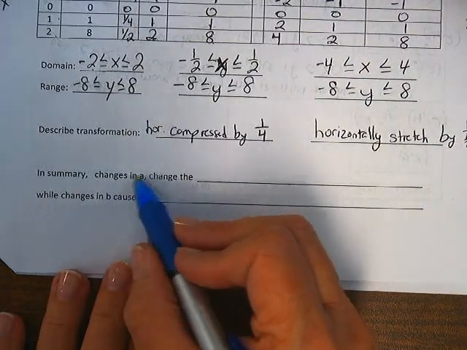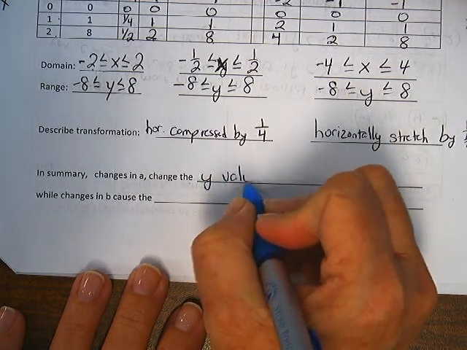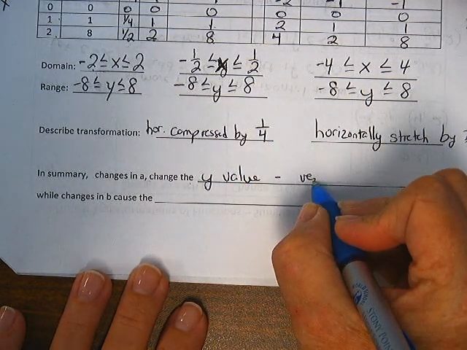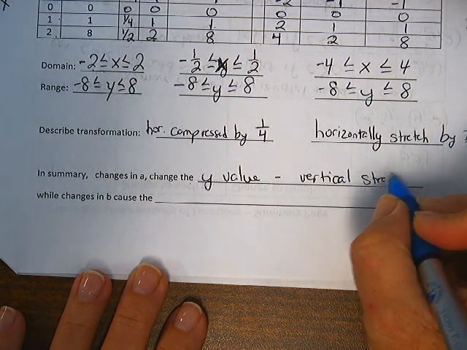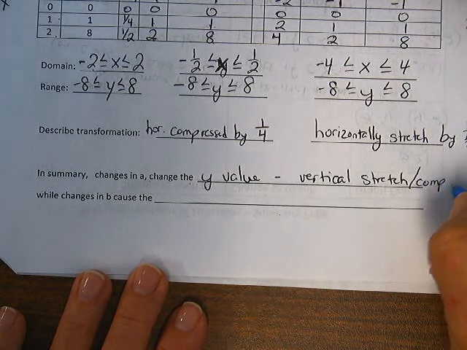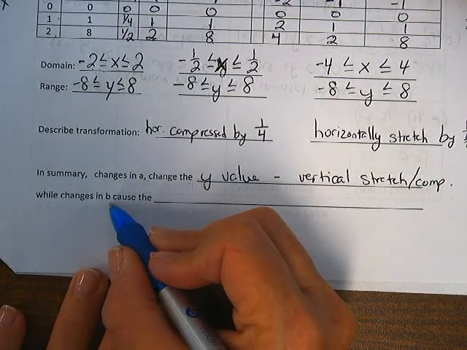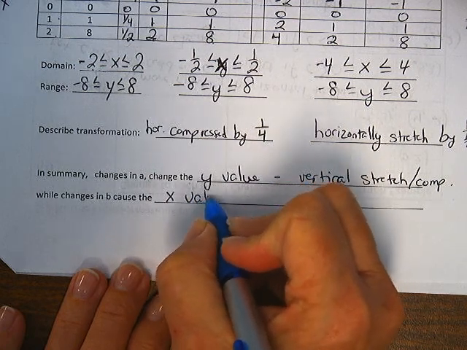So in summary, what changes in A change the y value. So we get a vertical stretch or compression. If we change B, it causes changes in the x value.